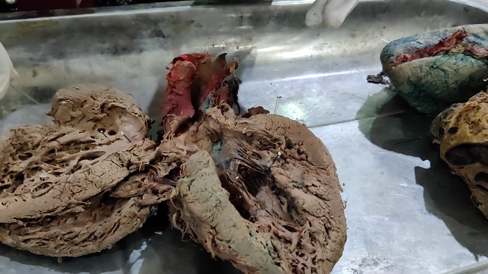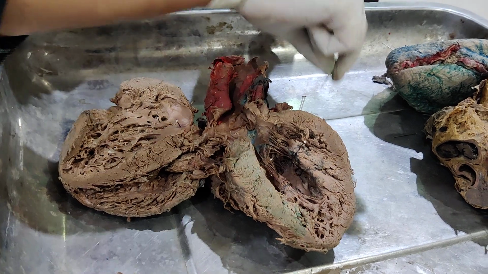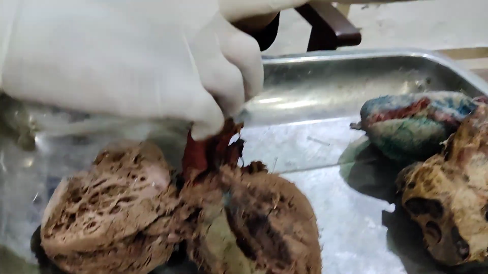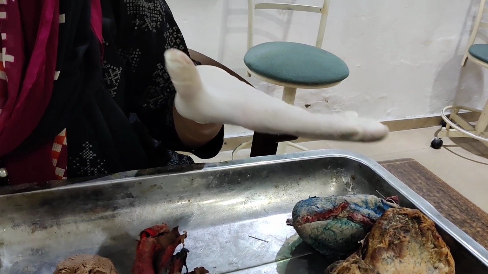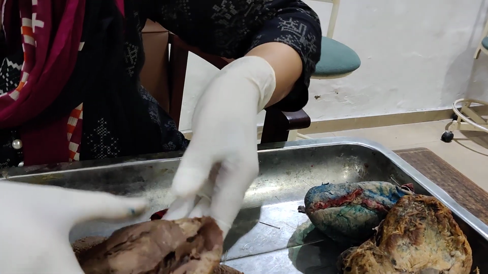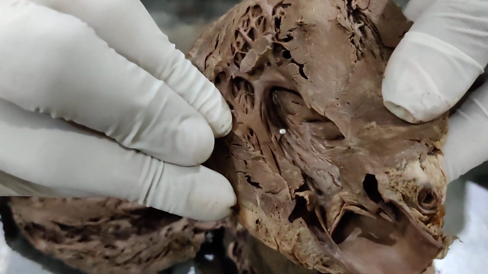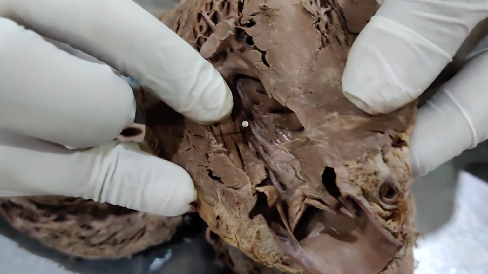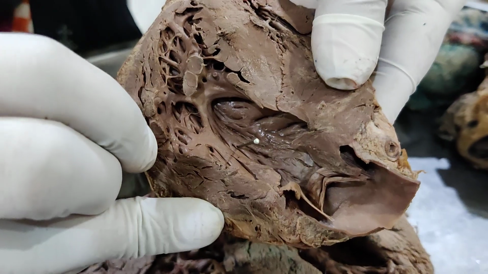The second type of trabeculae are the mere ridges. Mere ridges are flattened like this. Both their ends are attached. These are the mere ridges. You can clearly see these are flattened. Both ends are flattened like this.